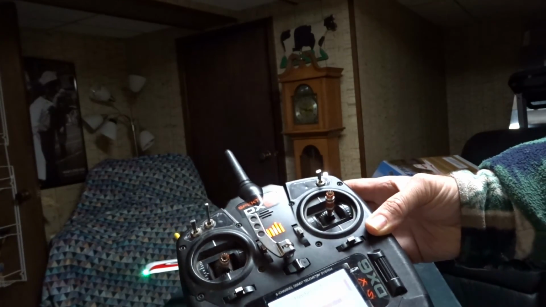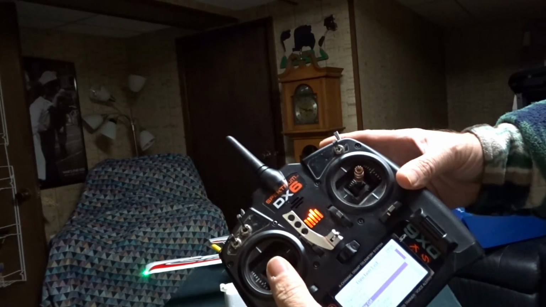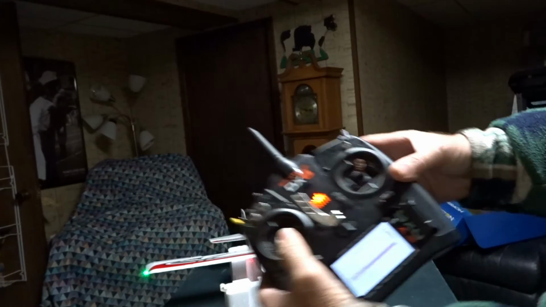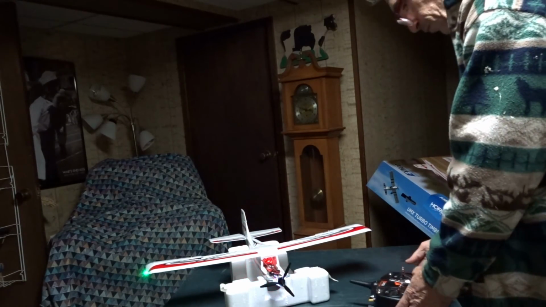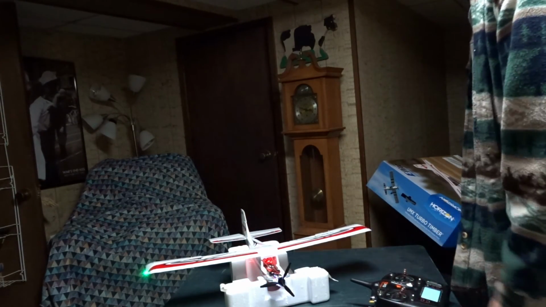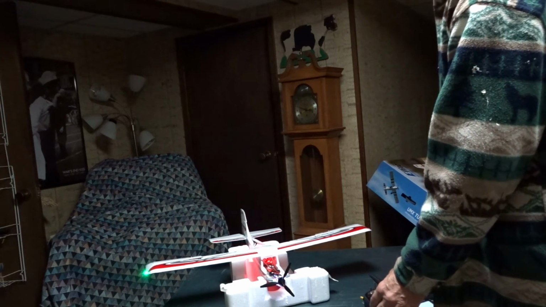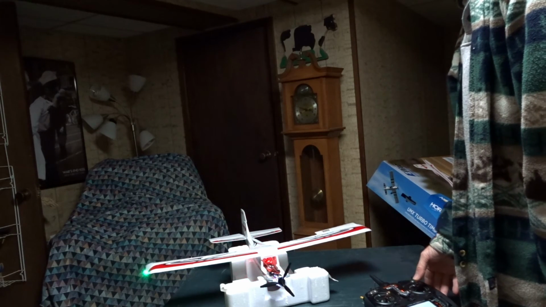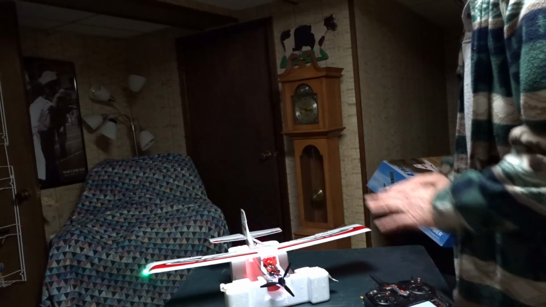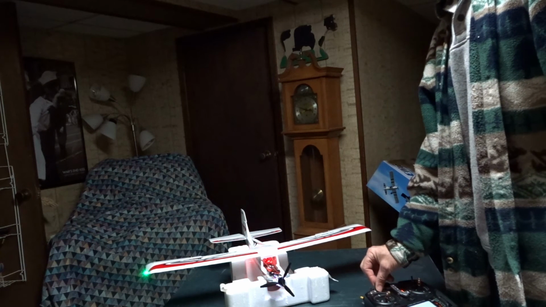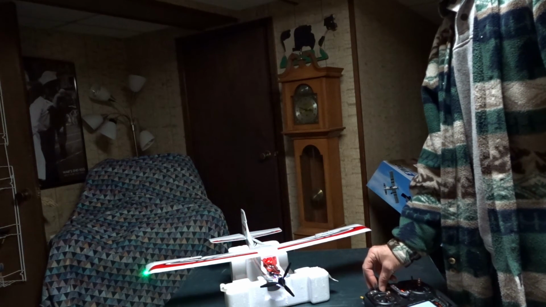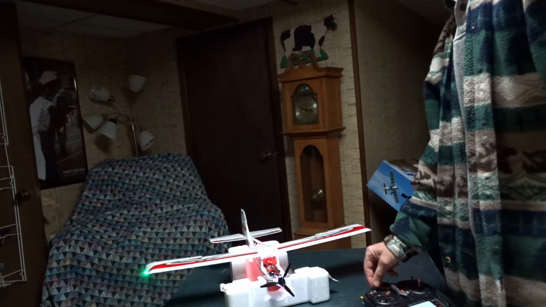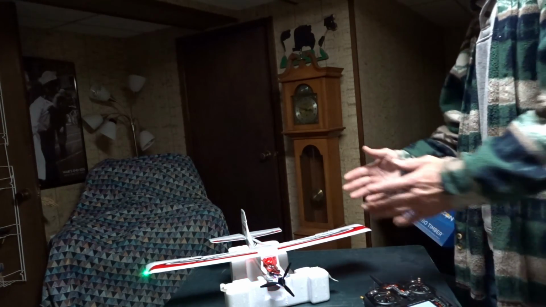Back out, now away and towards you. Throttle no longer goes off. Let's do the rudder, let's do the elevator, let's do the aileron. All good. Do the flaps as you saw. 2-second delay all the way down. Some people may want that a little faster. That's all up to you.